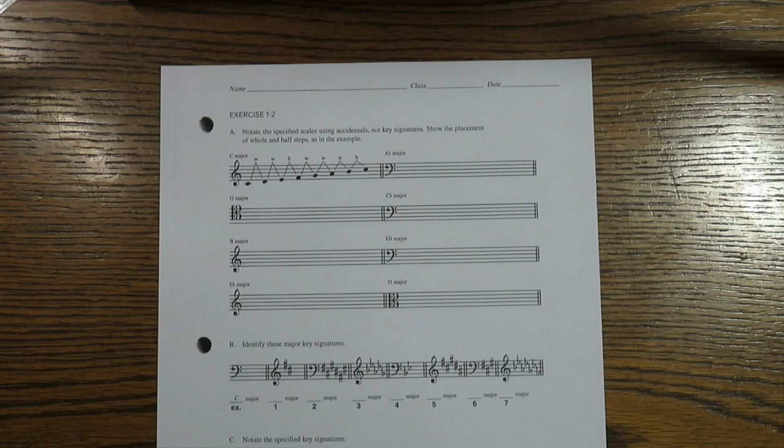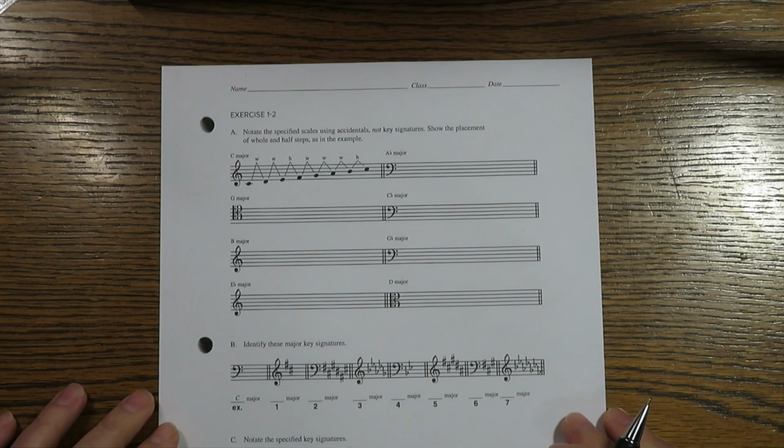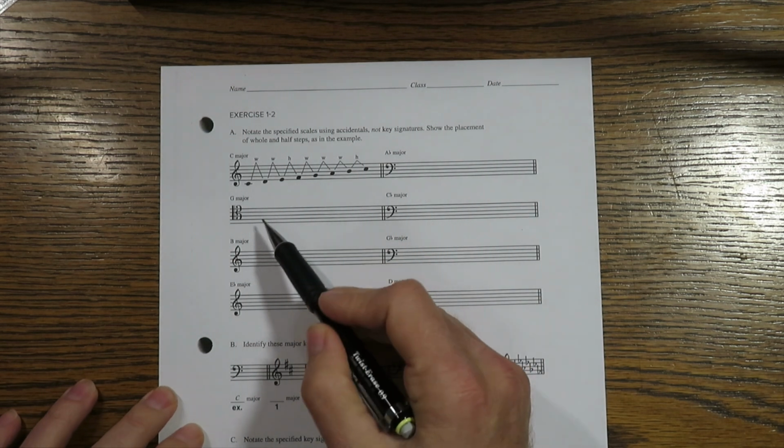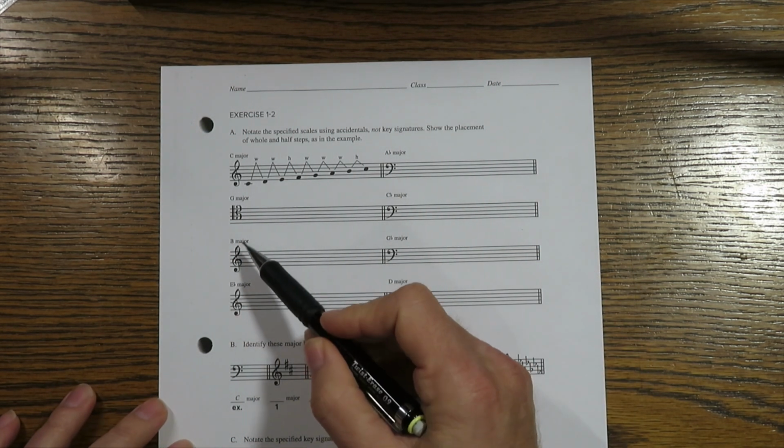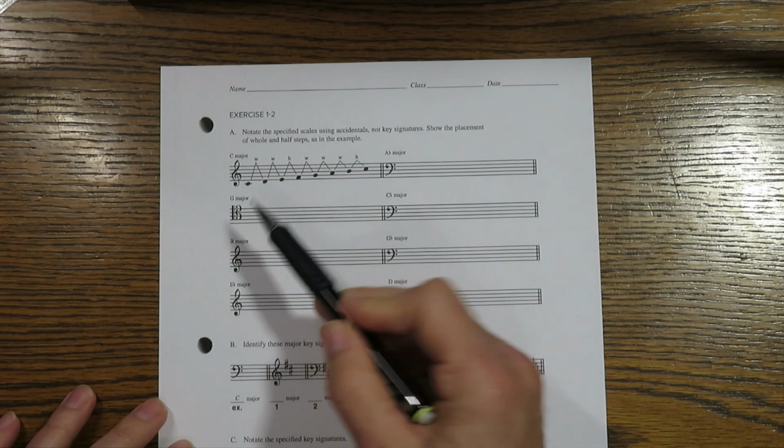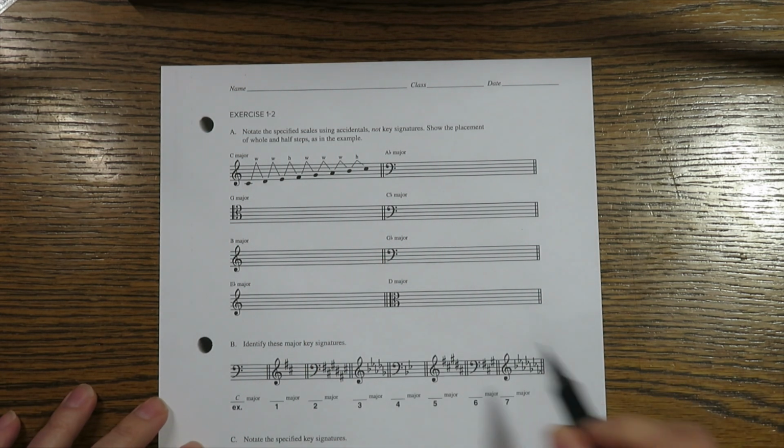Okay, so let's take a look. Number 1. Let's see. G major is the key, and we're in the tenor clef. Okay, here we have the alto clef.